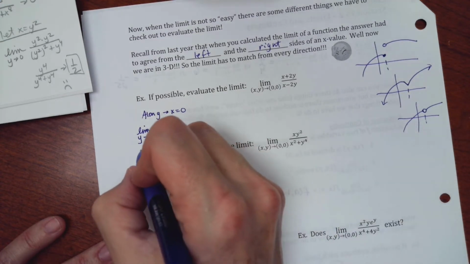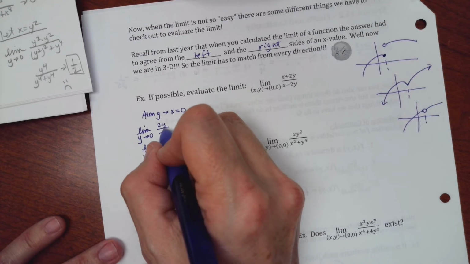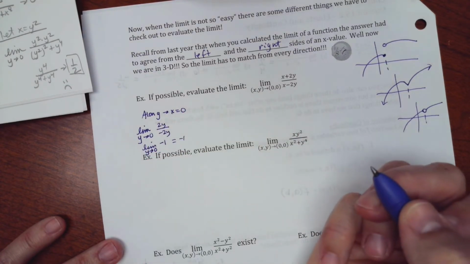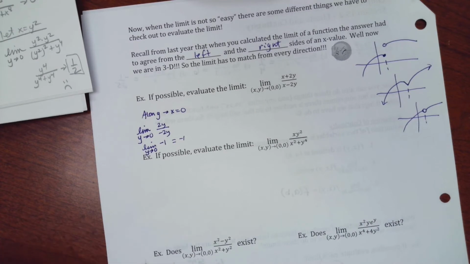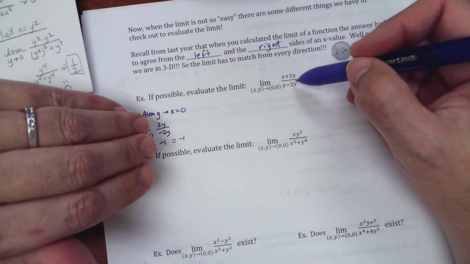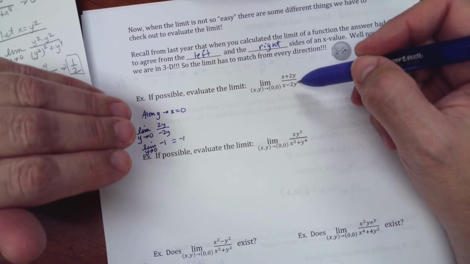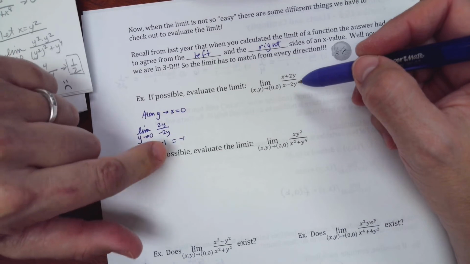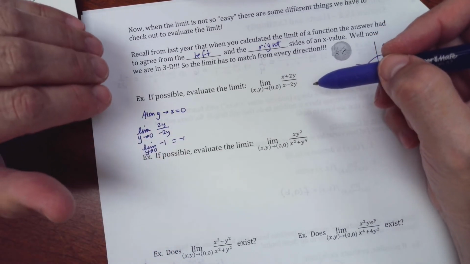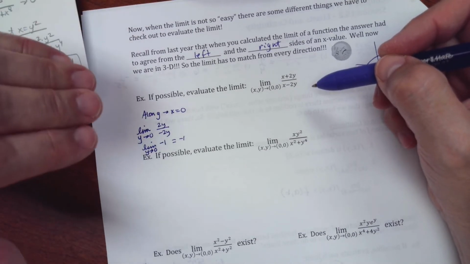So I get the limit as y goes to 0, and the y's cancel out. I get negative 1. So when the line x equals 0, or the plane, I guess, intersects this function, along that plane, the limit as y goes to 0 is -1. If I try a different plane or a different line to go along, it has to be the same answer.